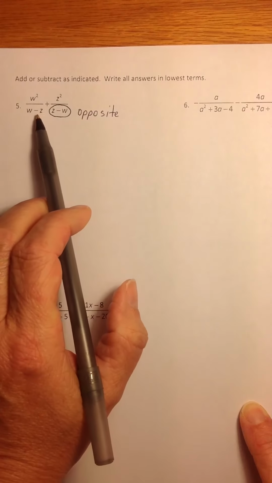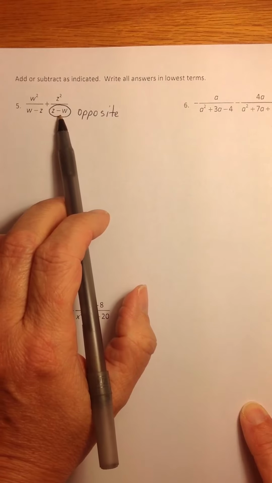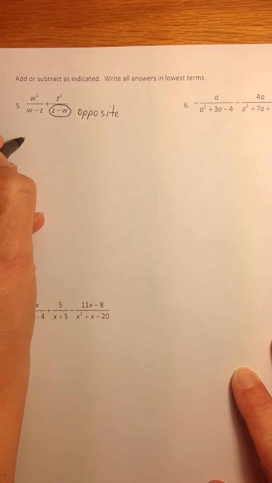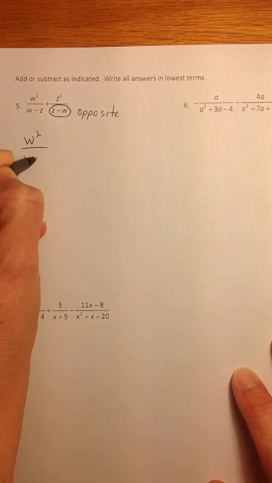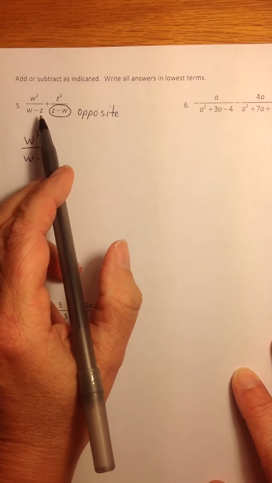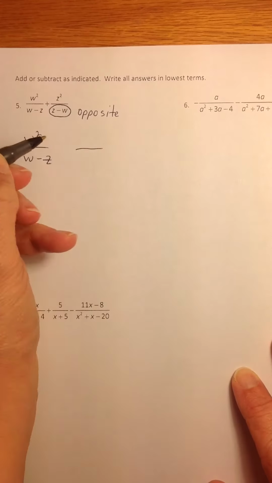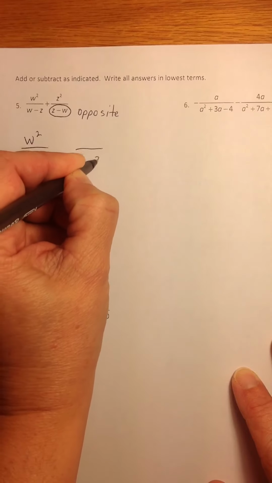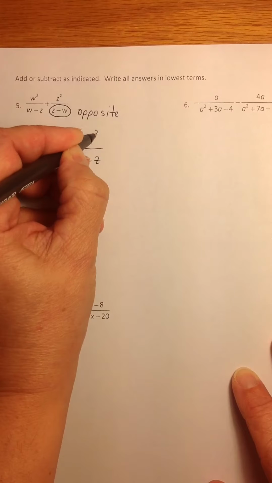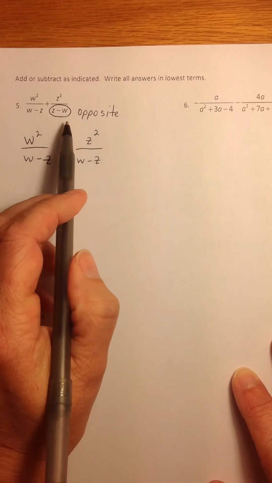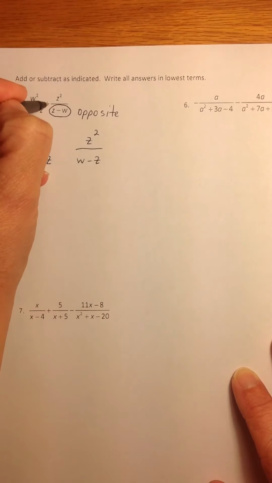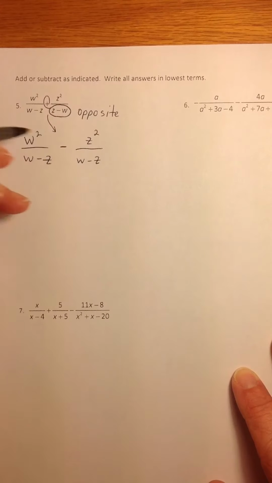Remember, we said that expressions that are reversed around subtraction are opposites. So there's a quick fix here. I can leave the first one the same. And this one, I really want to make look like that one so that I have like denominators. So I'm going to change it to w minus z. The top will still be z squared. And what we know about opposites is opposites differ by -1. So I'm going to change my plus sign to a negative.